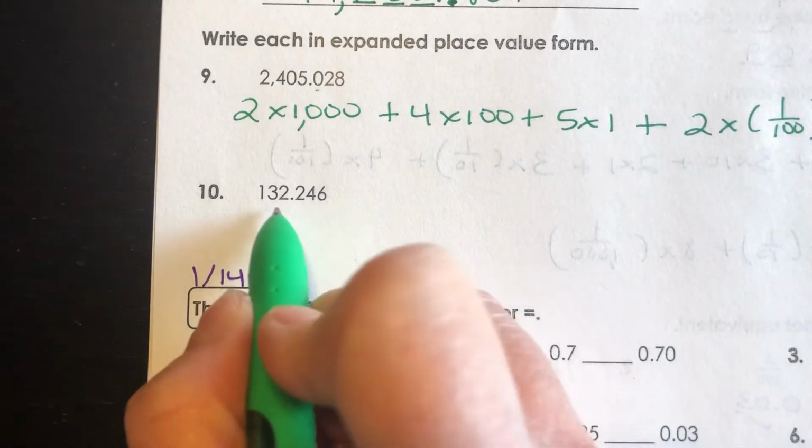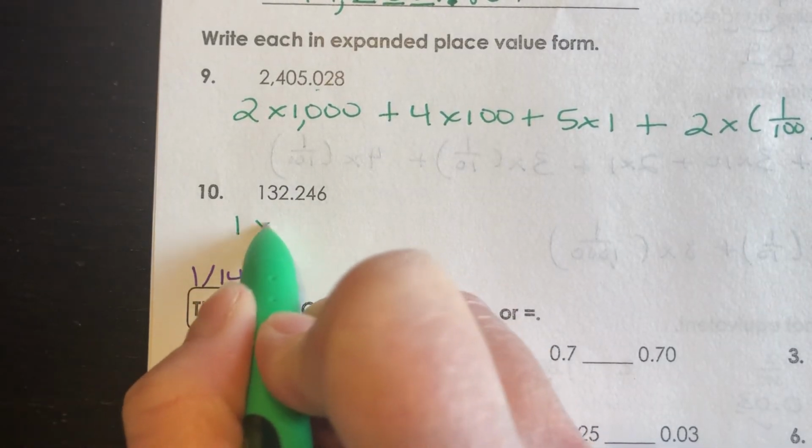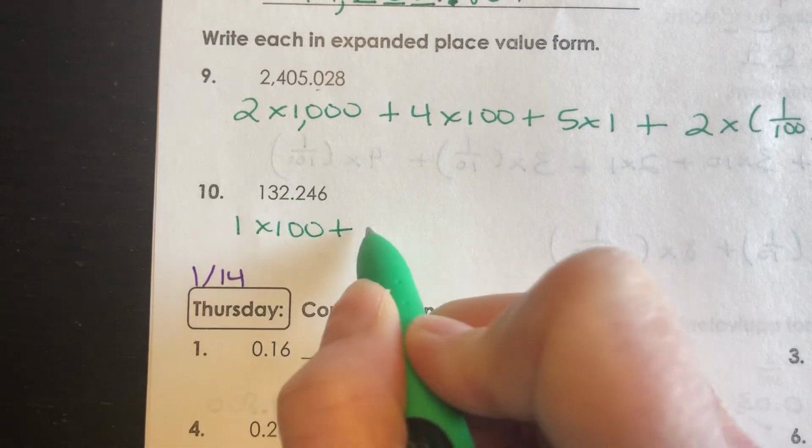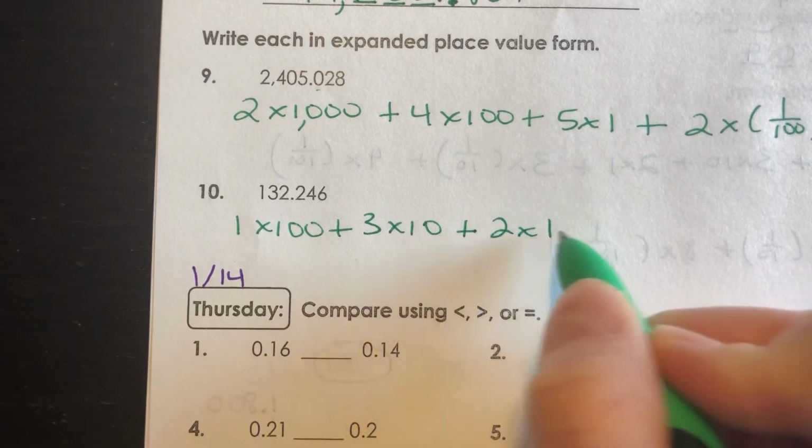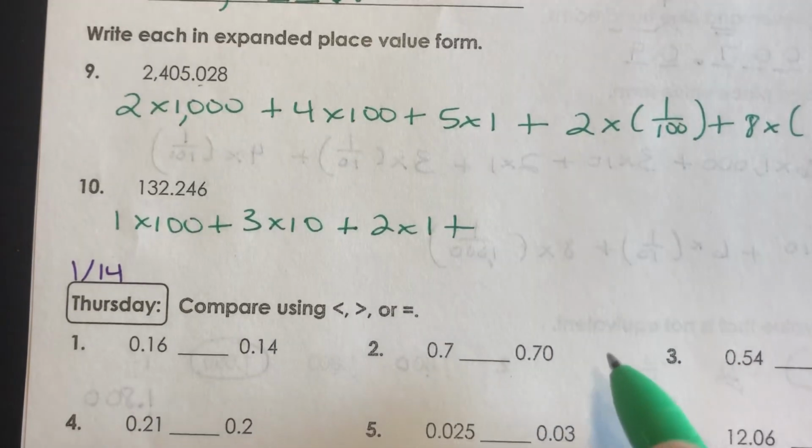Last but not least, this 1 is in the hundreds place, so you should have done 1 times 100. 3 is in the tens place, 3 times 10. 2 is in the ones place, and we're gonna keep on adding.